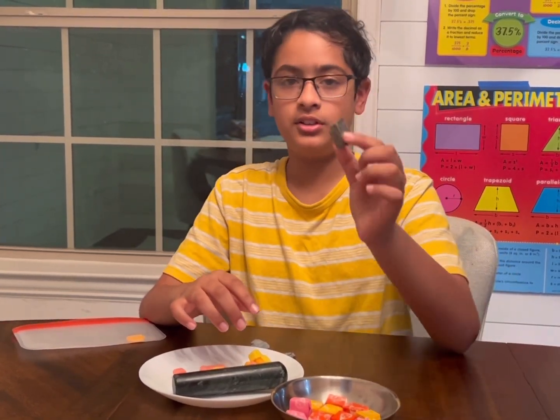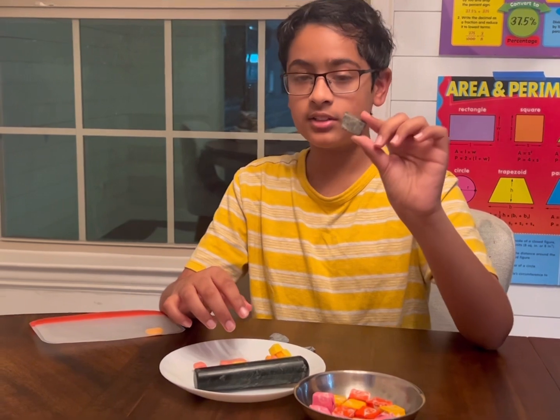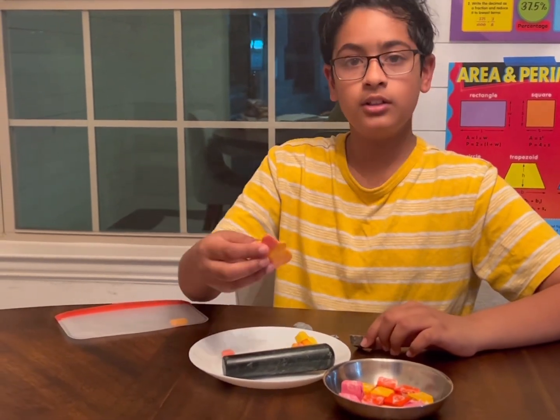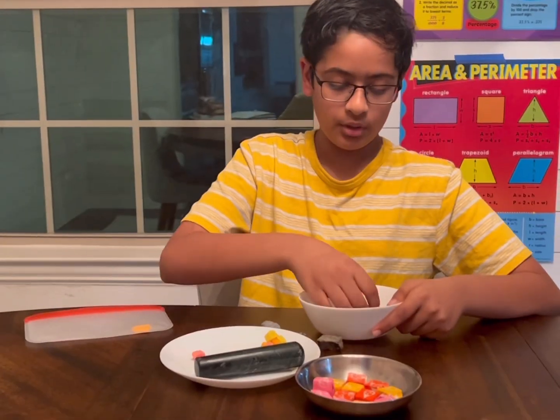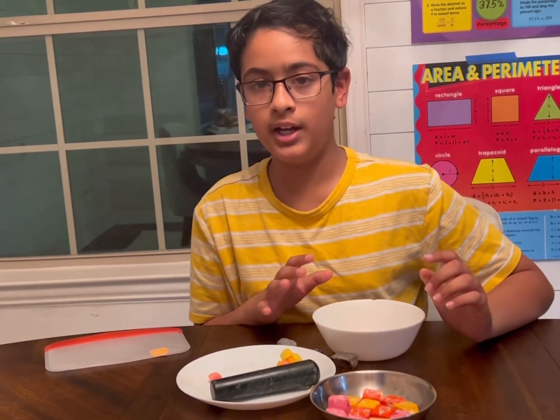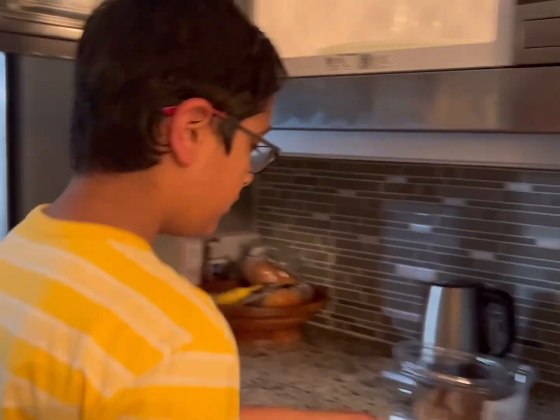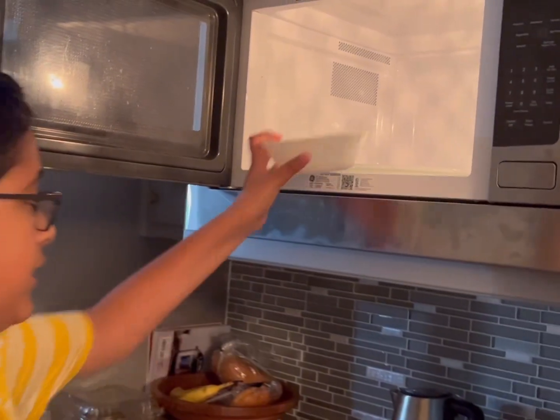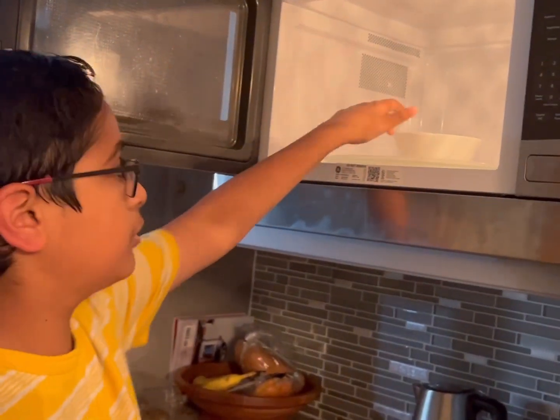Lastly, we're going to turn it into granite. Granite is an igneous rock, which means this all will have to be melted. We're going to put it in this bowl and we're going to put it in the microwave for some time. After that, we'll take it out. We're going to put it for 30 seconds so it'll melt and then it'll cool off through the air.